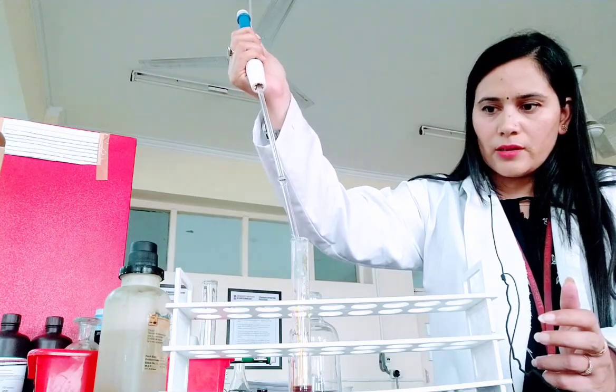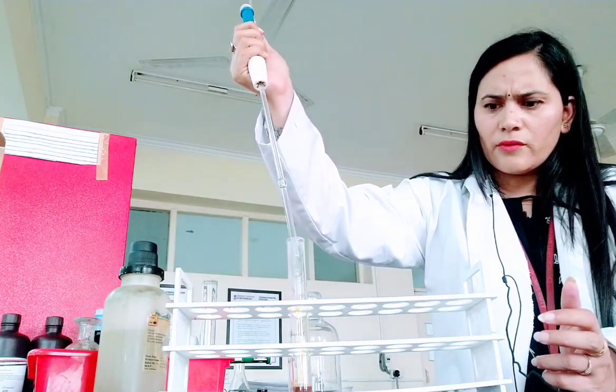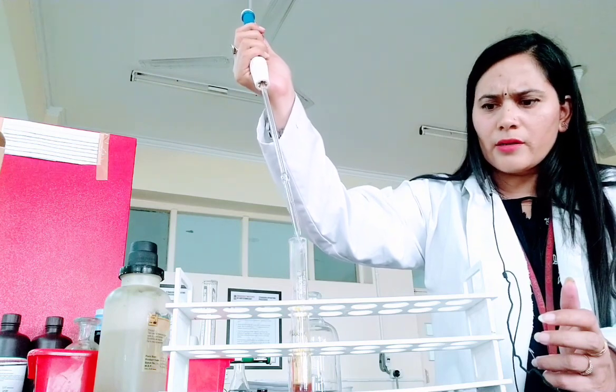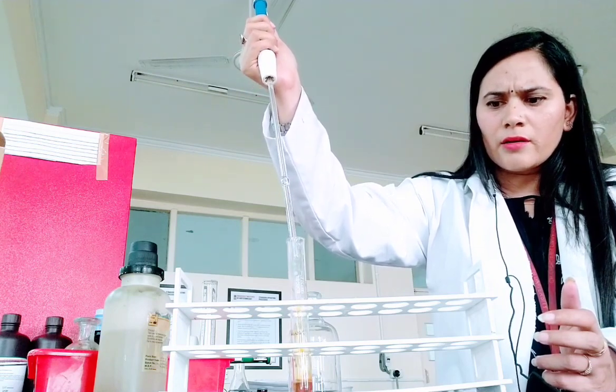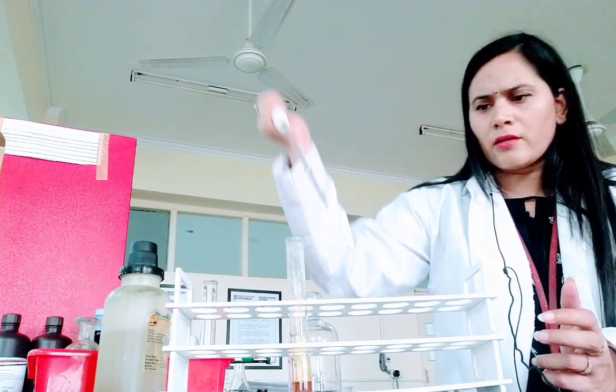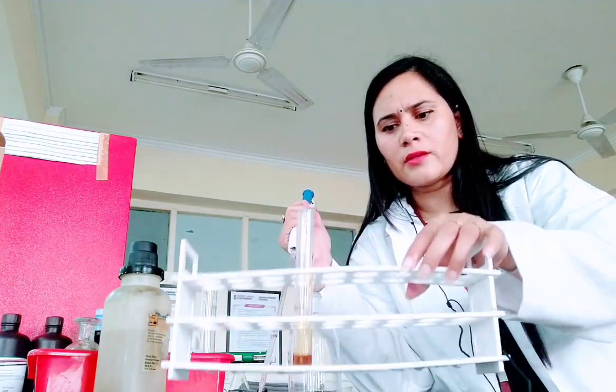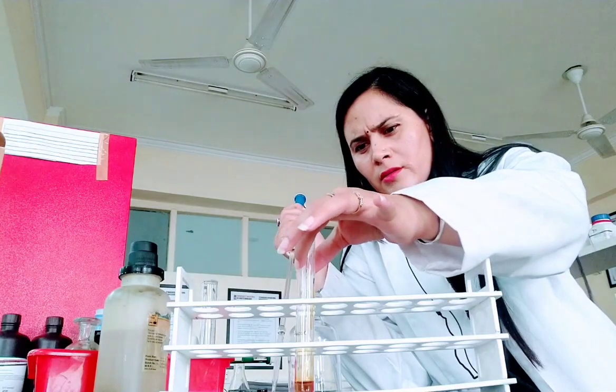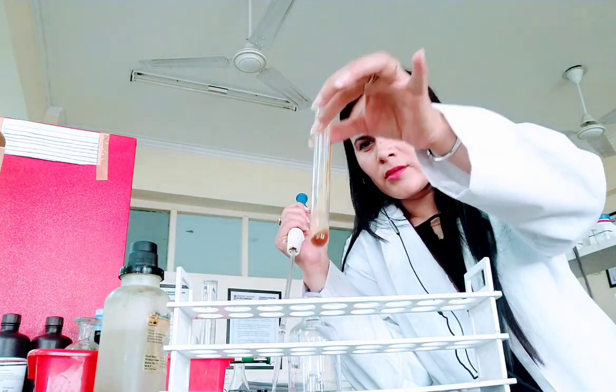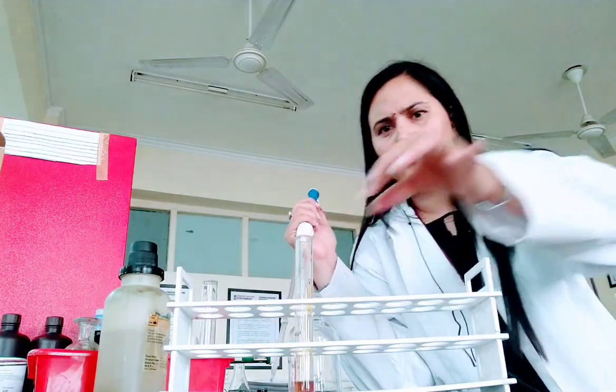You can see there is formation of orange precipitate. You can see the change. Still it is not there, so we have to add more.